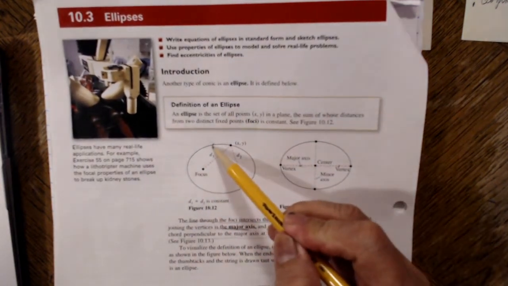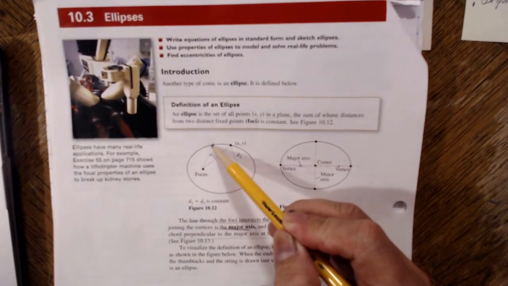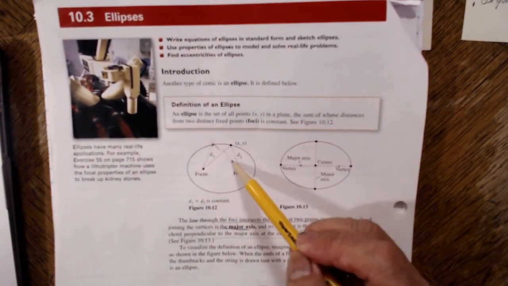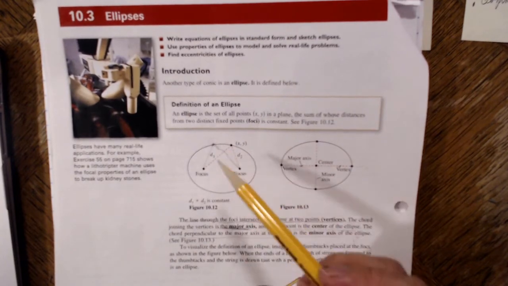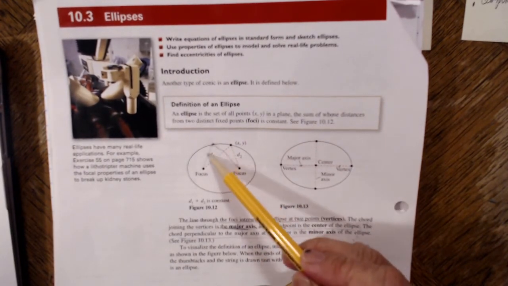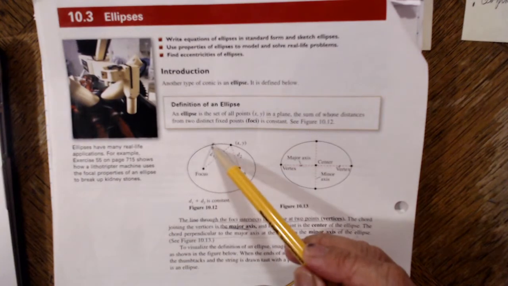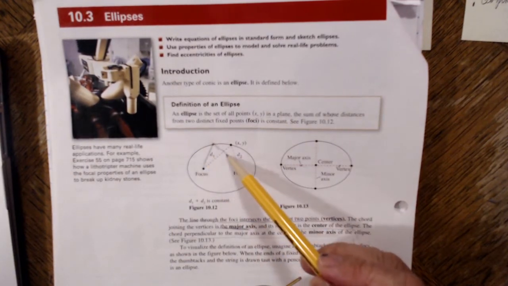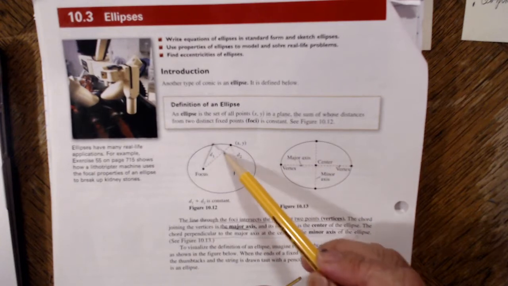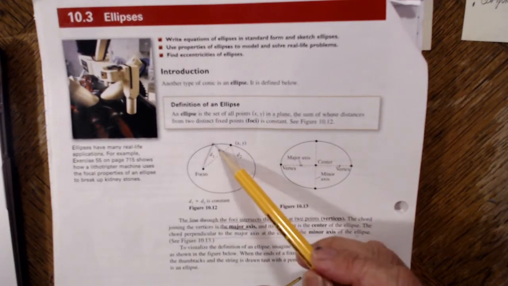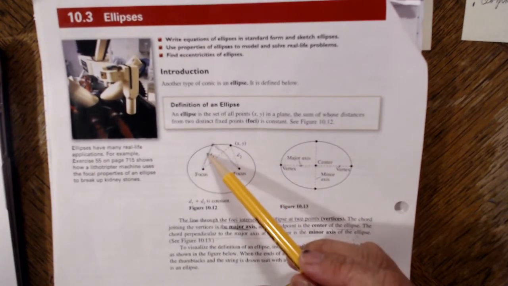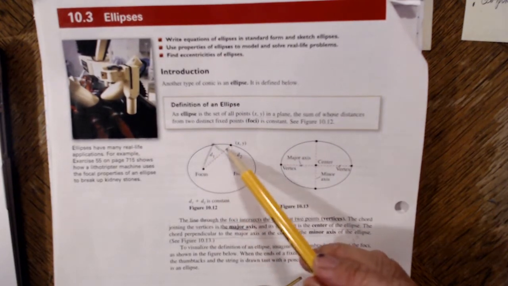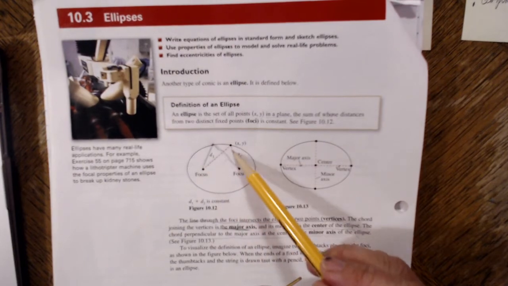Now, moving this point to here, let's say right here, then you connect that point to one of your foci. There's another focus right here. Now, the sum of the distance of this segment and this segment, we call that distance 1 and distance 2, will be the same as the sum of the distance of this segment and that segment.